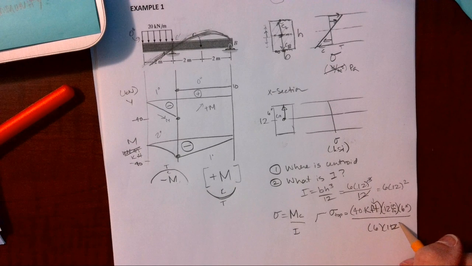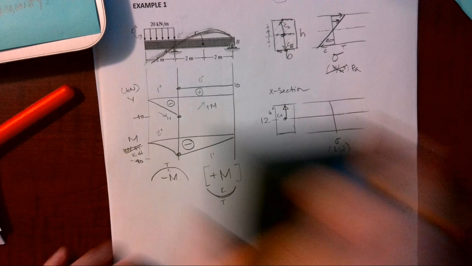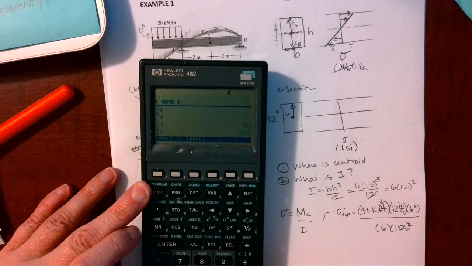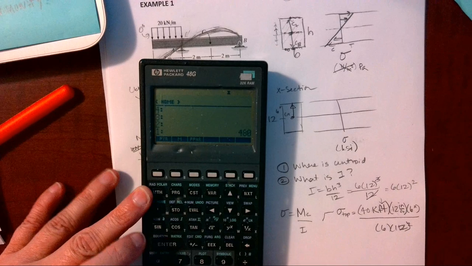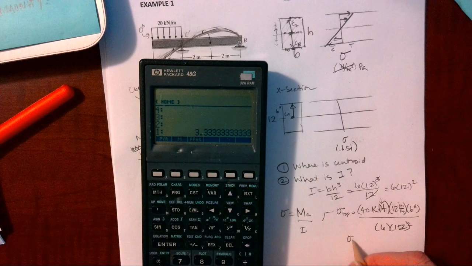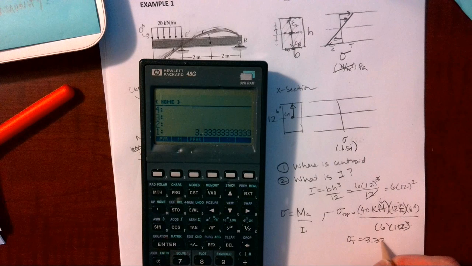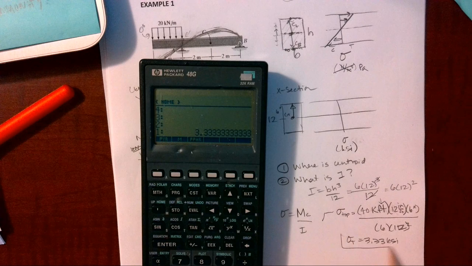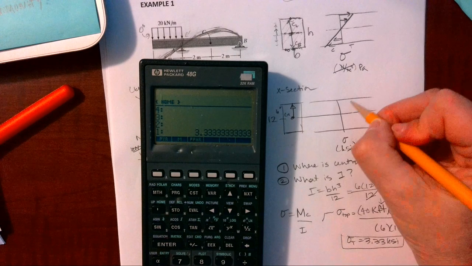Okay, so we pull out our handy dandy calculator, and I have 40 times 12 times 6 divided by 6 divided by 12 divided by 12, and I get a stress at the top of 3.33 KSI. And I'm going to call that positive because it truly is in tension. So I am at 3.33 KSI.